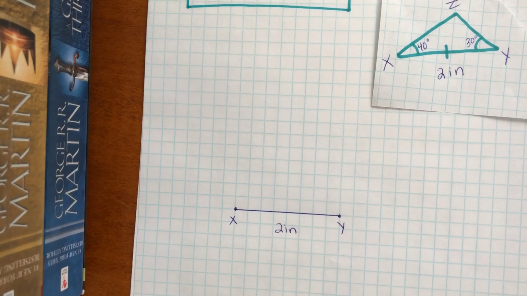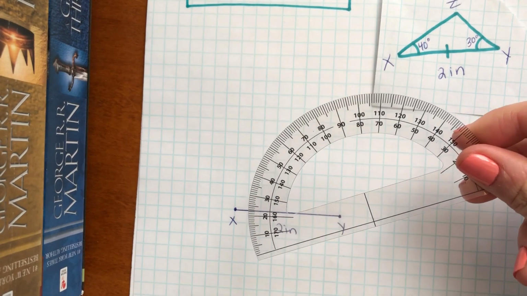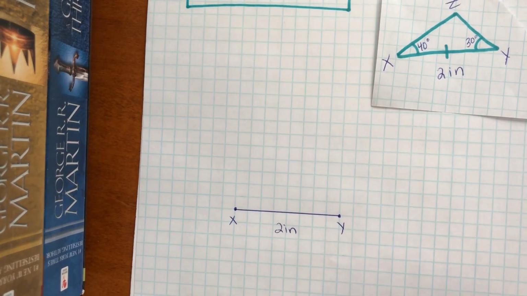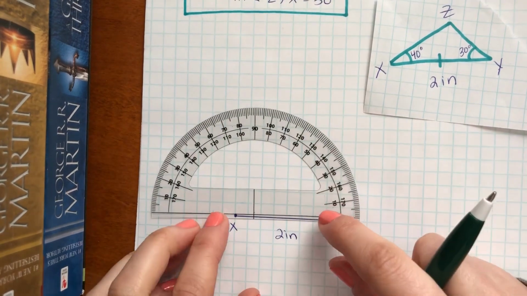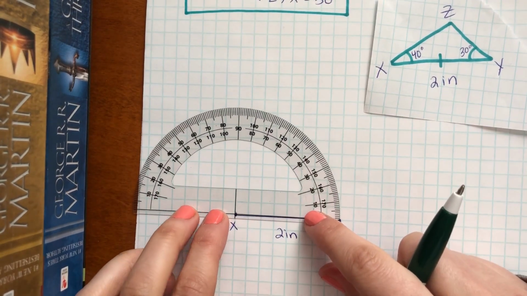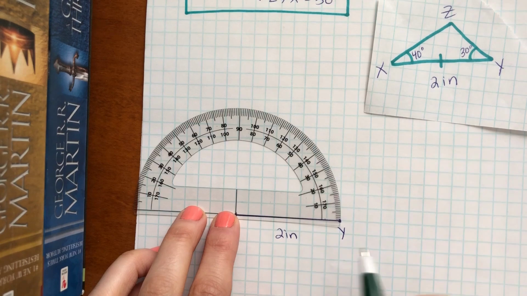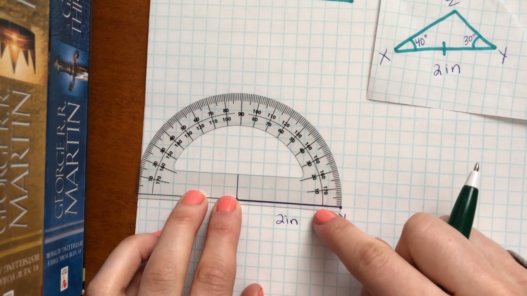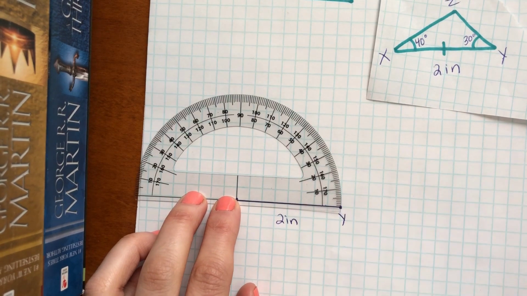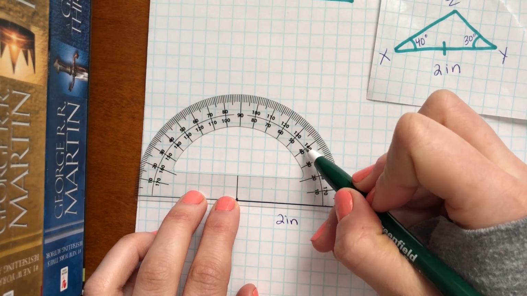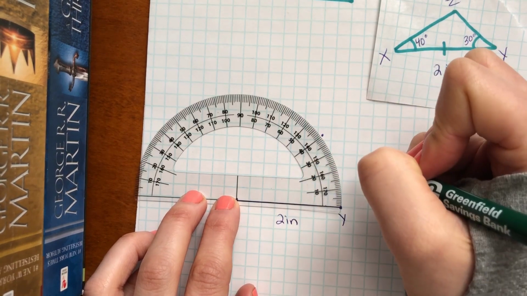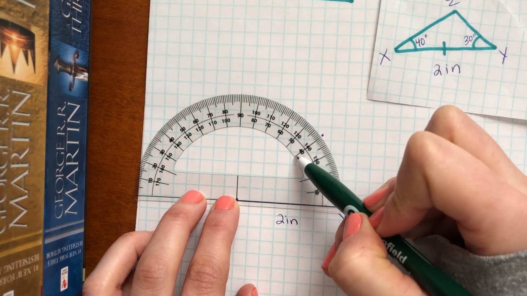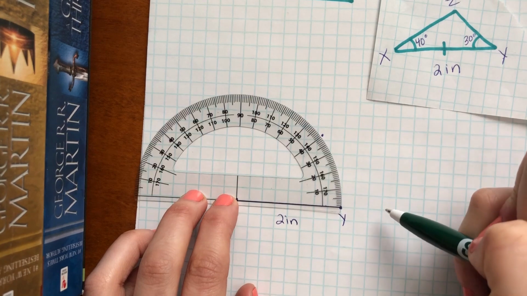I'm going to do my angles. So to make an angle, we use the protractor. We can start with either angle, so I guess I'll start with the 40-degree angle over here at X. So I'm going to set up my vertex at X and my line across here, and I'm going to go to 40 degrees, 10, 20, 30, 40. And I'm going to draw a dot at 40. You can draw it on either side up here at 40.